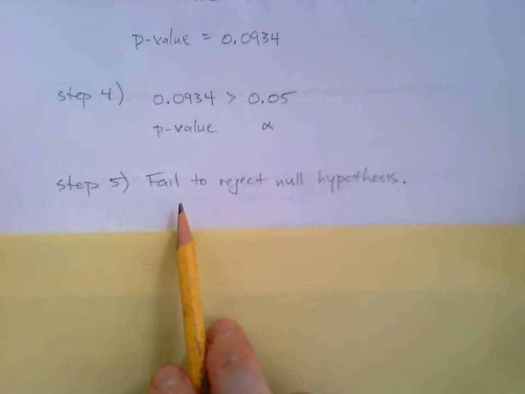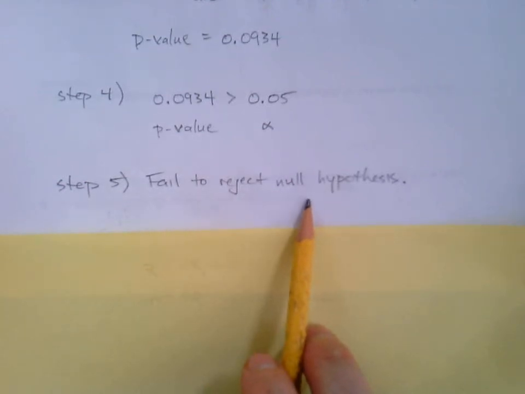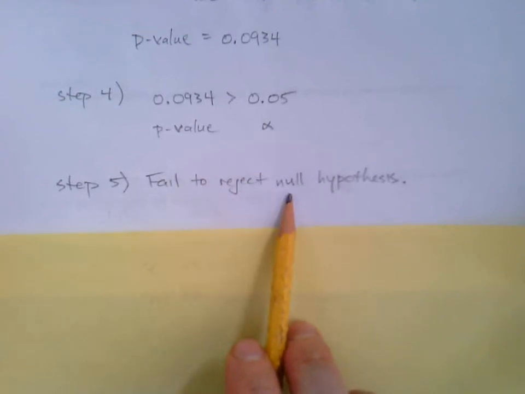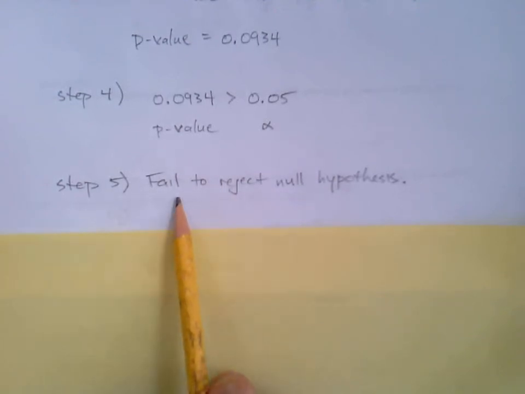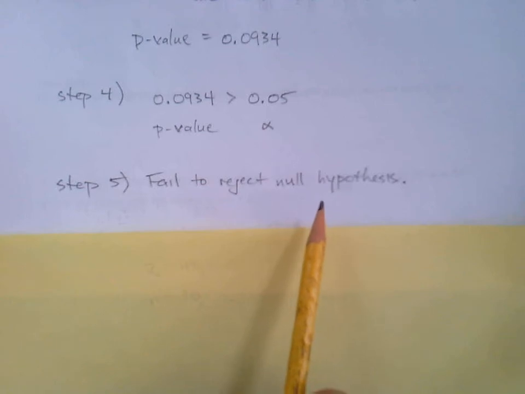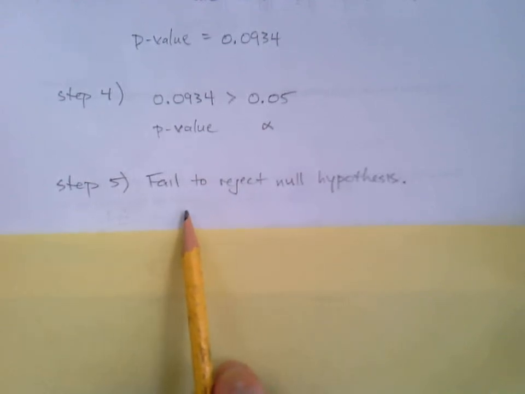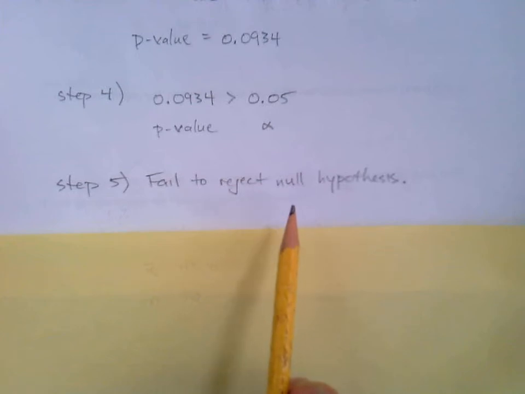Here, we found the null hypothesis not guilty. We failed to reject it. There was not enough evidence to reject. Reject would be like guilty. There's not enough evidence to reject, not enough evidence to find guilt.